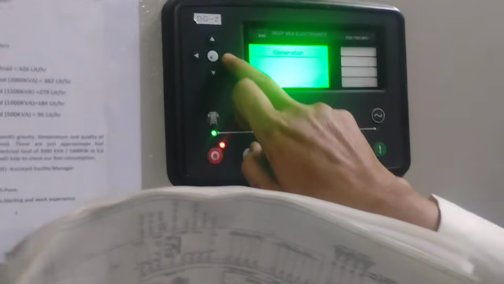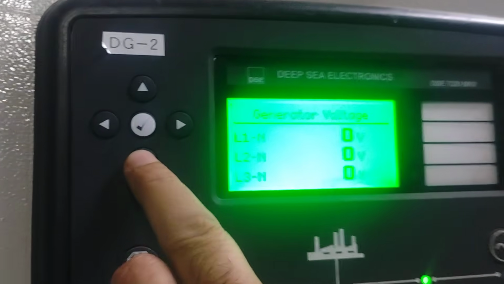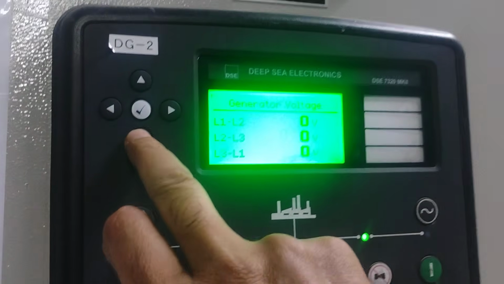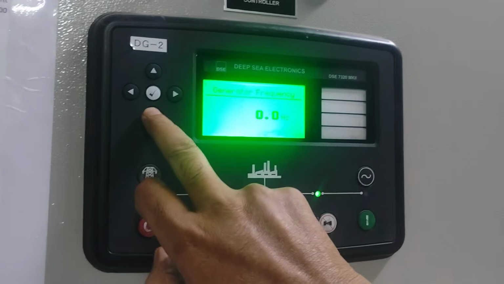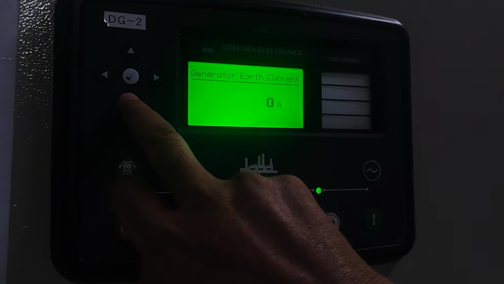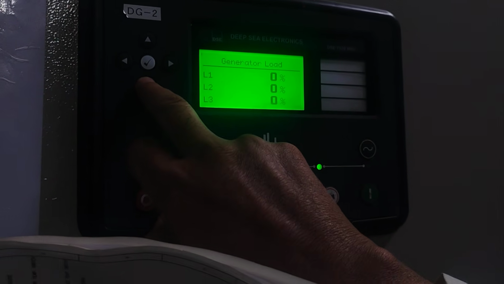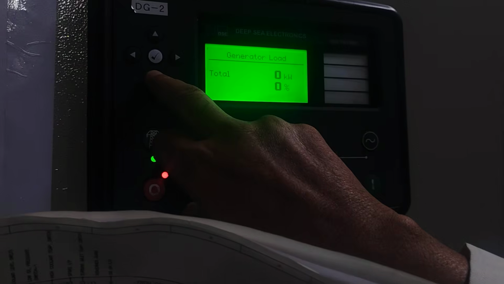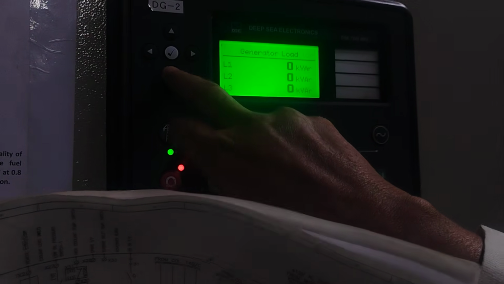Here we can see the various configuration with generator page. Here we can see line to neutral voltage, here line to line voltage. Right now it is off, that's why it will show 000. Generator frequency, generator current, earth current, and kW of each phase, total kW, kVA, total kVA, and like that there are various readings.